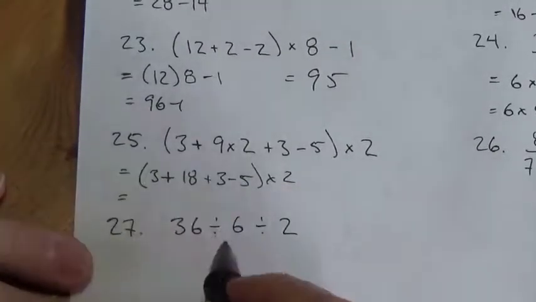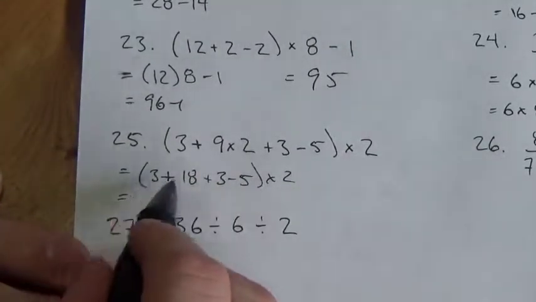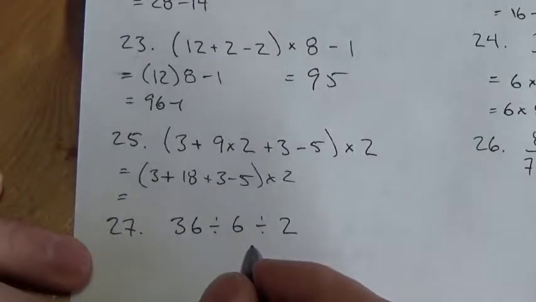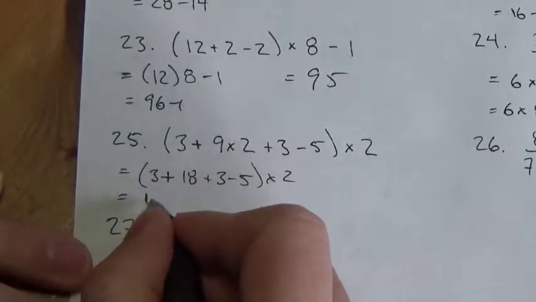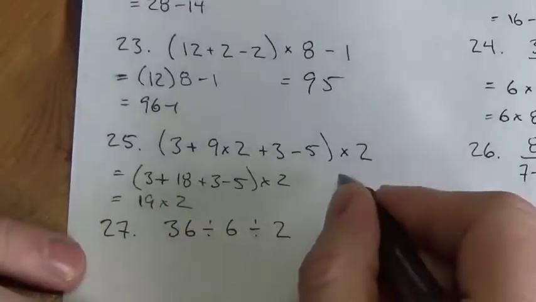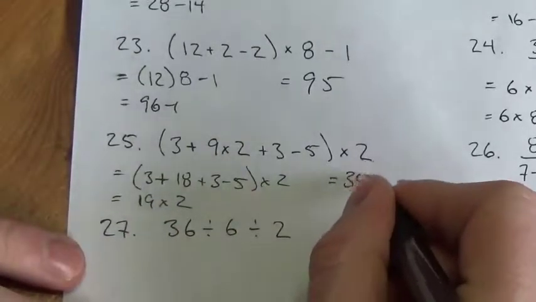Okay, well, I've still got to do what's inside the parentheses. I'm going to do it left to right. So 3 plus 18 is going to be 21. Plus 3 is 24. Minus 5, 24 minus 5 is 19. And then 19 times 2 is 38.